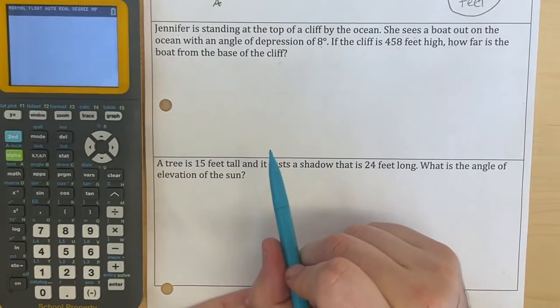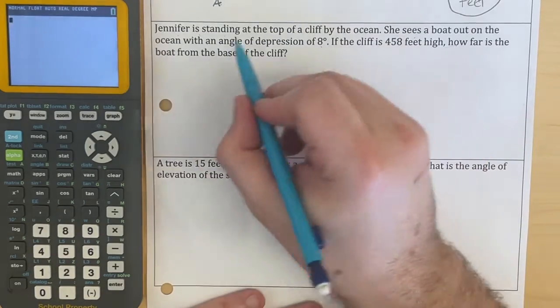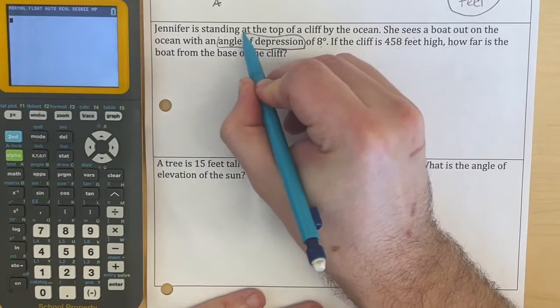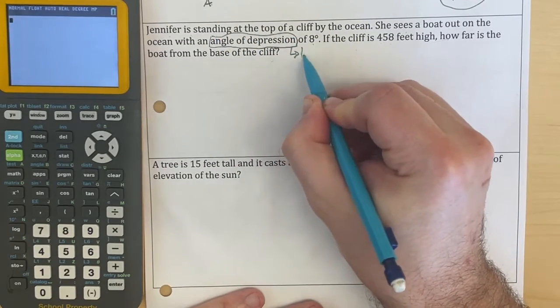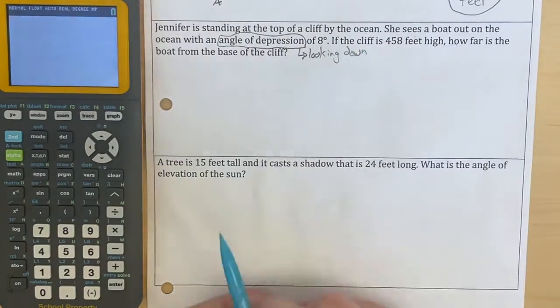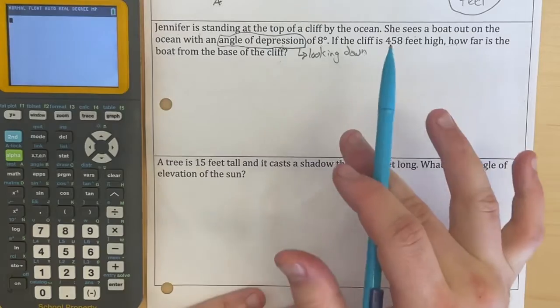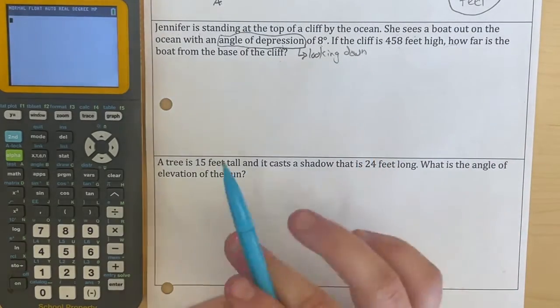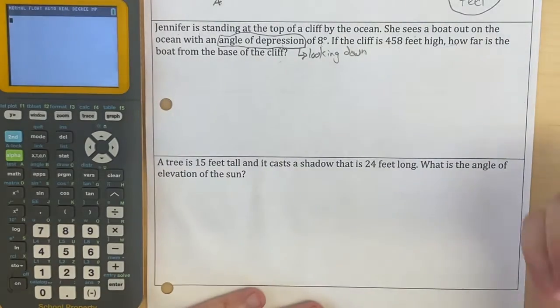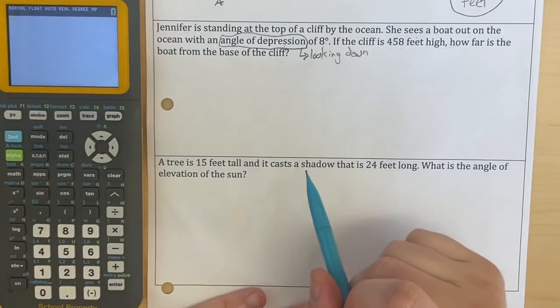All right. So we're saying, angle of depression, that means they're looking down. So you can be careful. Anytime you have that angle of depression, you can draw the right triangle 2 different ways, but you have to be careful because that 8 degrees is going to help guide you with that picture. And I'll show you what I'm talking about in just a second.